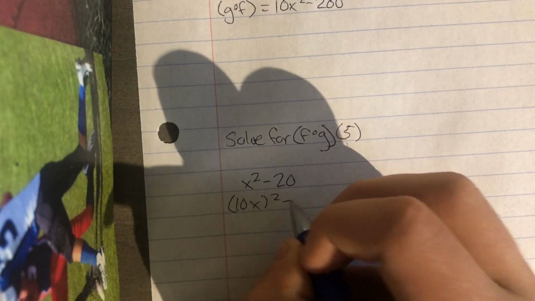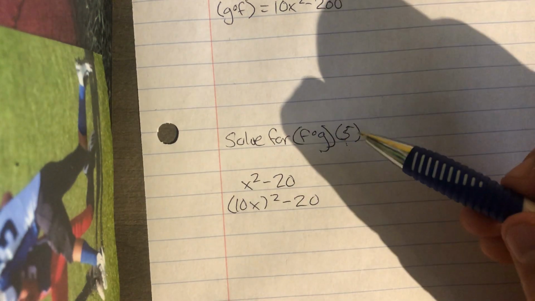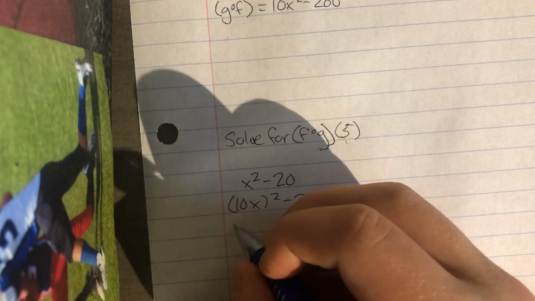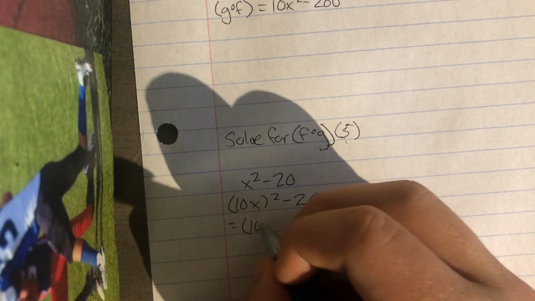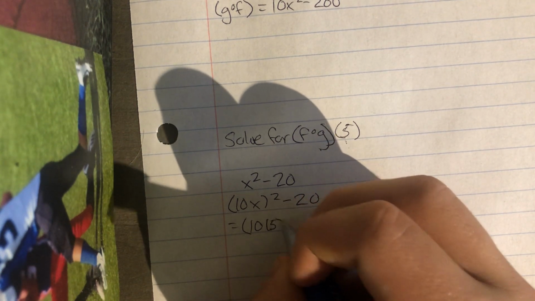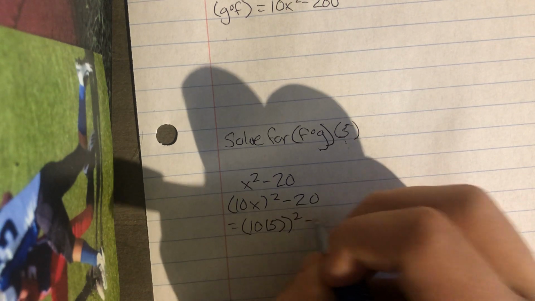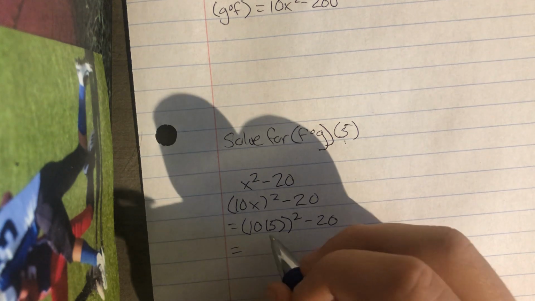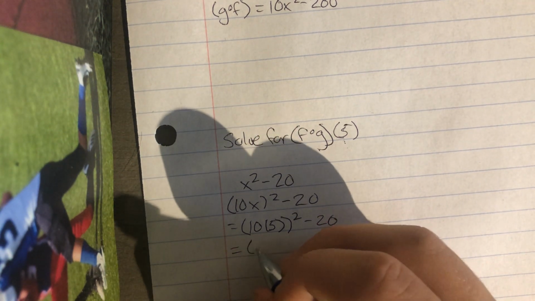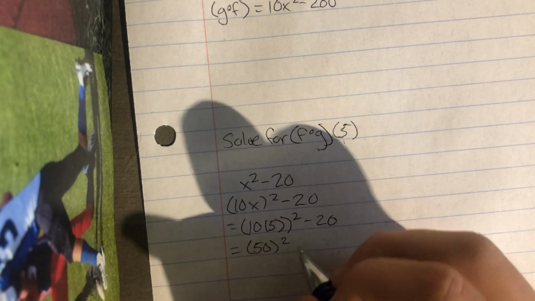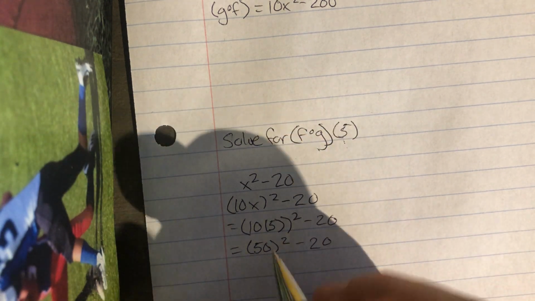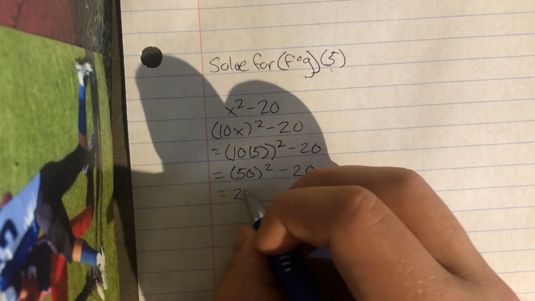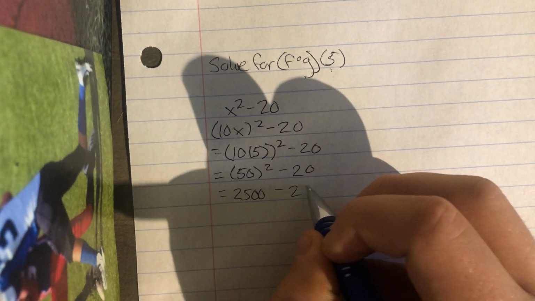10x squared minus 20. Now I said x is going to equal 5, so we have to replace x with 5. So this is going to equal 10 times 5 squared minus 20. Now we're going to solve for what's in parentheses first, so it should be 10 times 5. So this would equal 50 squared minus 20. Now you're going to square 50. That's going to equal 2,500 minus 20.